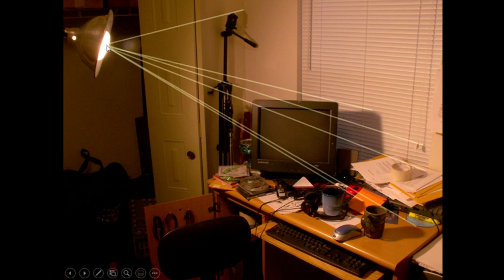Notice how plotting straight lines directly out from the light source and skimming over the edge of these objects, that line then points at the same point in the shadow, right? It's true of the computer, it's true of the tripod here, it's true of the tape.